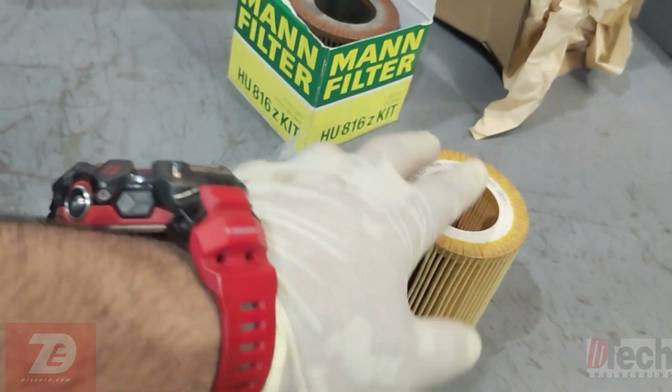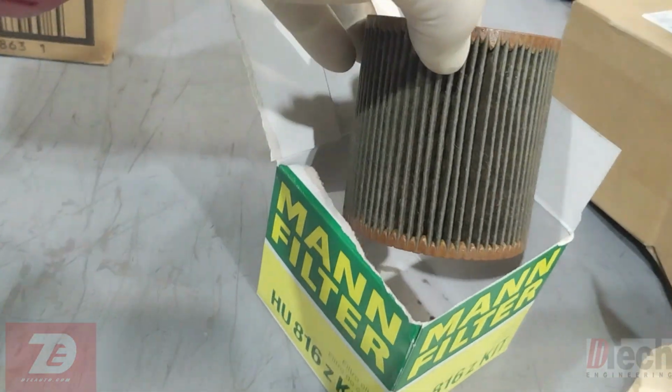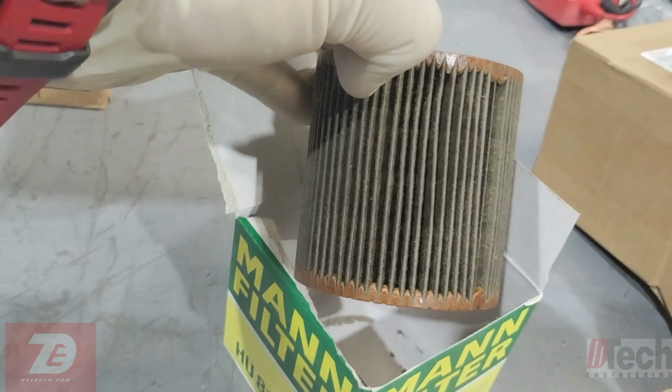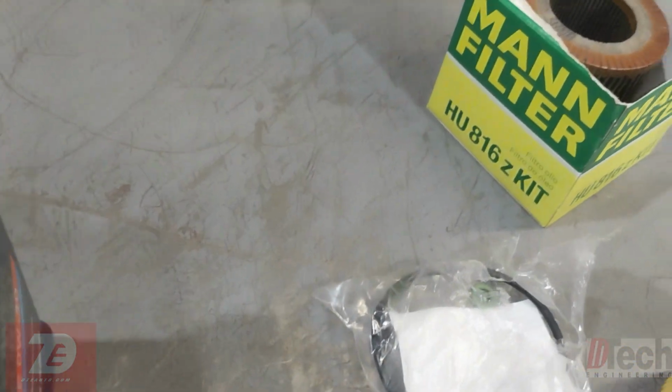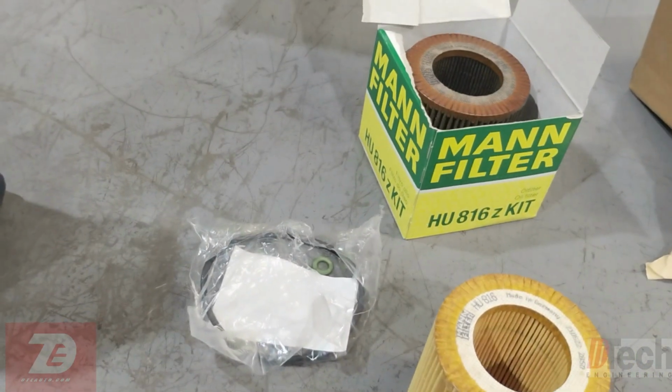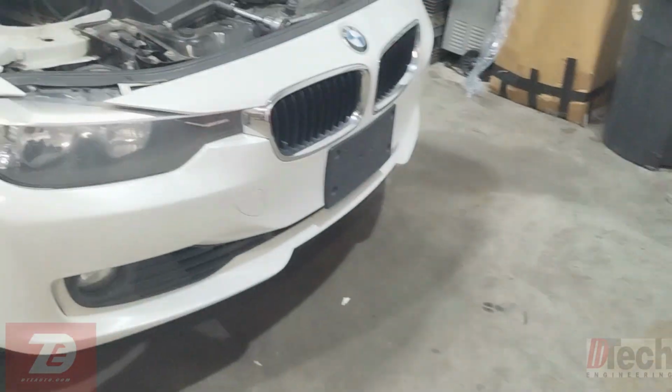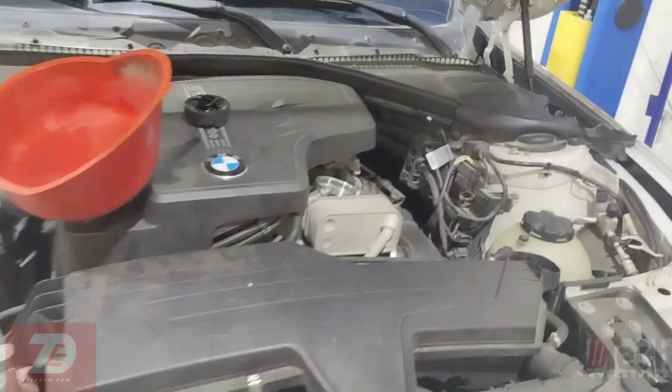Obviously a new filter. I inspected his. It is an original filter and nothing crazy. Oil didn't look terrible, obviously, because it actually had just been done, and the level that the customer had it at was actually correct.